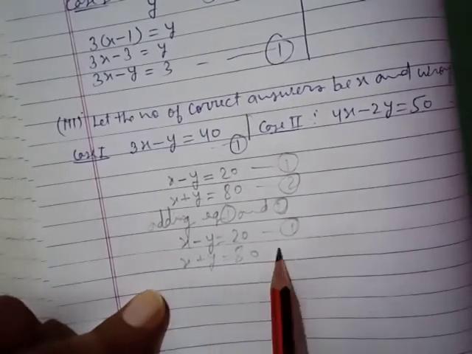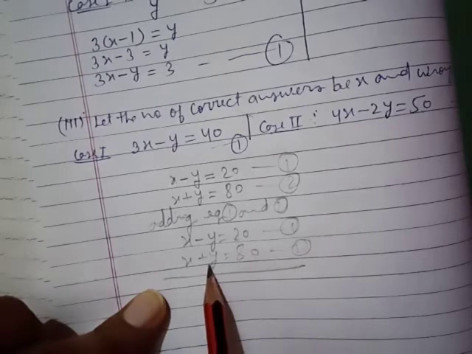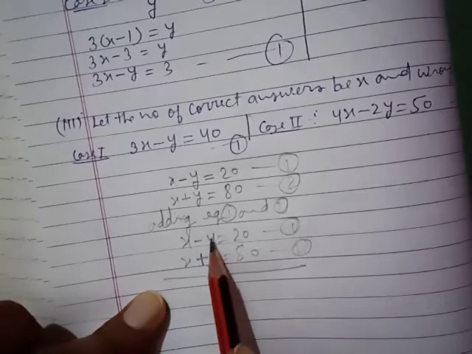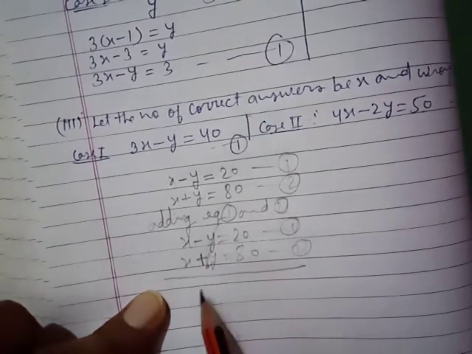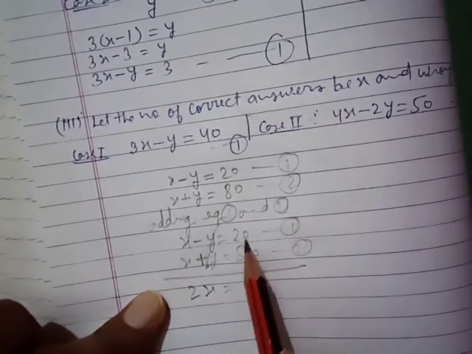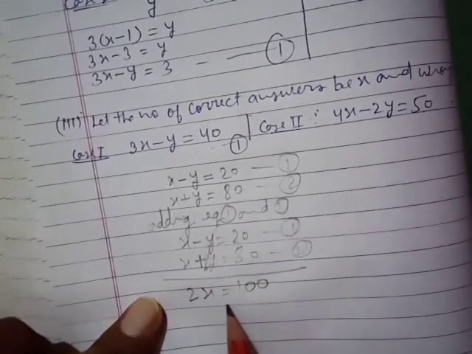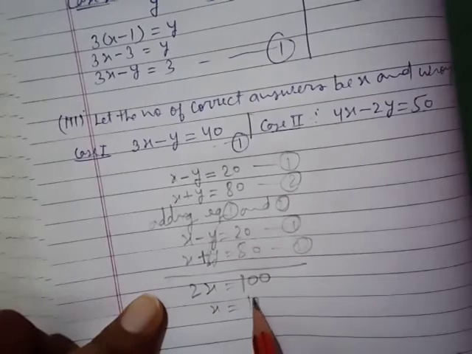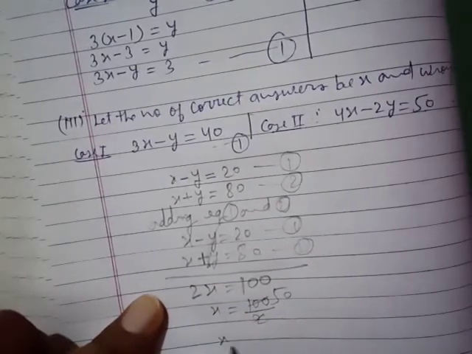When you add, this has a plus sign and this one a negative sign, so y and minus y cancel out. x plus x, 2x equal to 20 plus 80, which is 100. x equal to 100 upon 2, so x is 50.